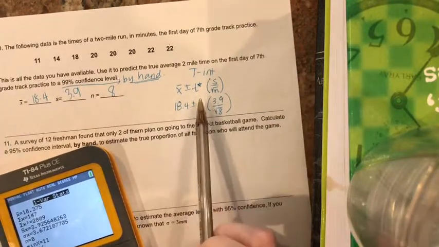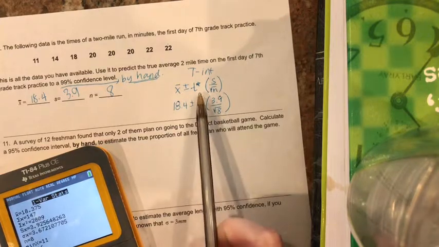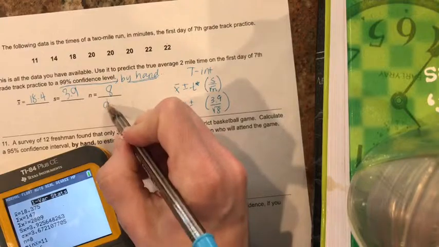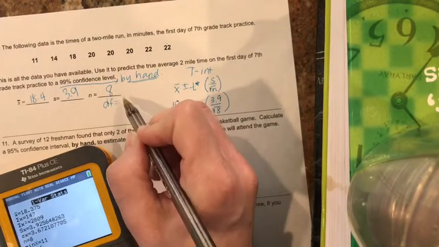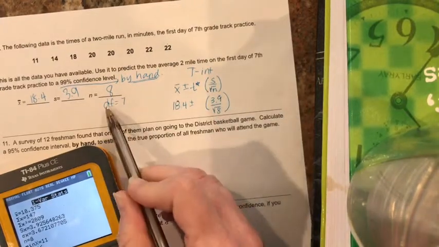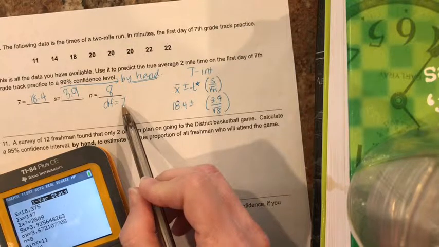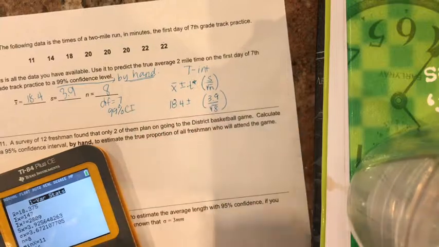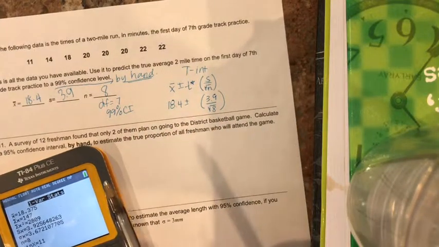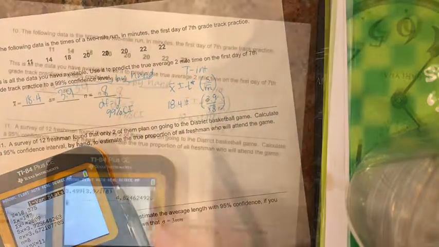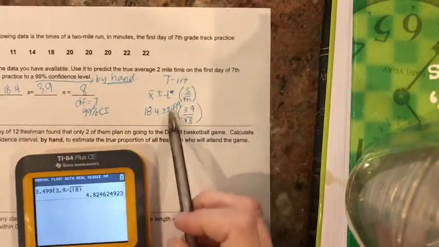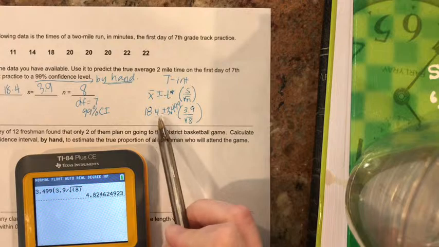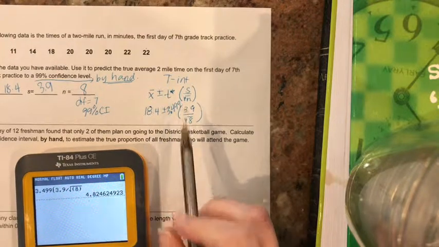I'm going to go to Google because I don't have the yellow sheet for t star, but one thing you need to know is degrees of freedom is always n minus 1. So you would look on your yellow sheet, where does 7 match up with 99% confidence interval, and that is your t star. I'm going to pause and look it up. All right, I found it online. 3.499 is our t star value. I've entered that part in my calculator.